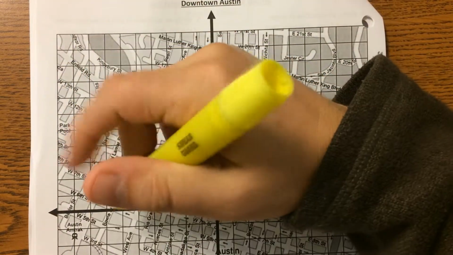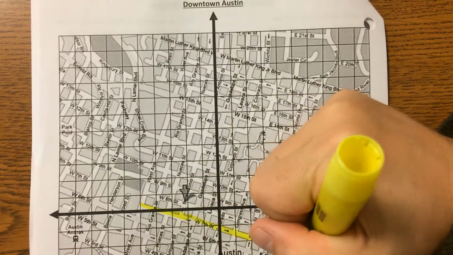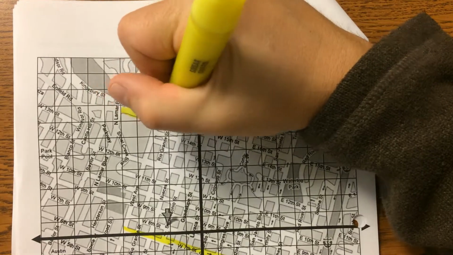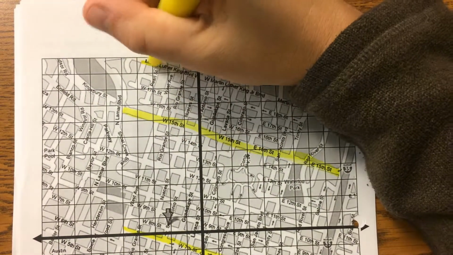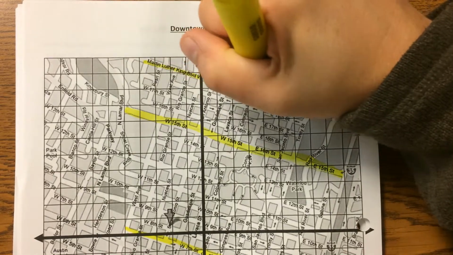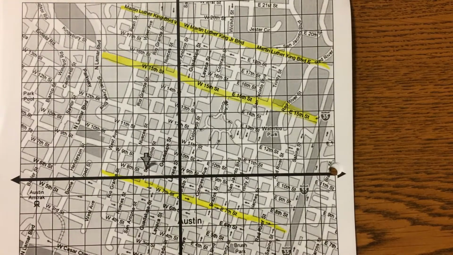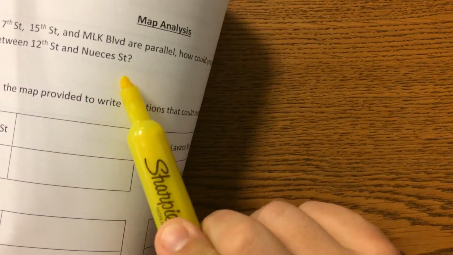7th Street is right here. 15th Street is right here. MLK is right here. So it says, take a look at these three streets. Obviously, they're parallel. But what about the relationship between 12th and Oasis?